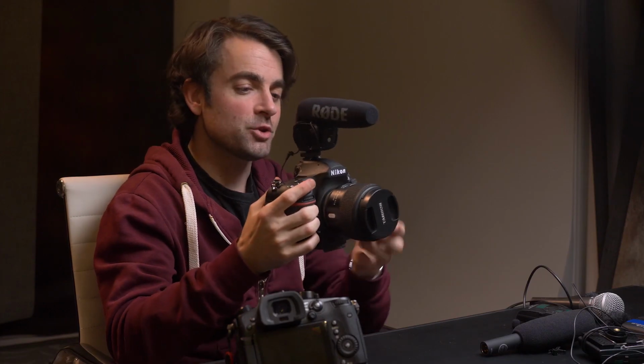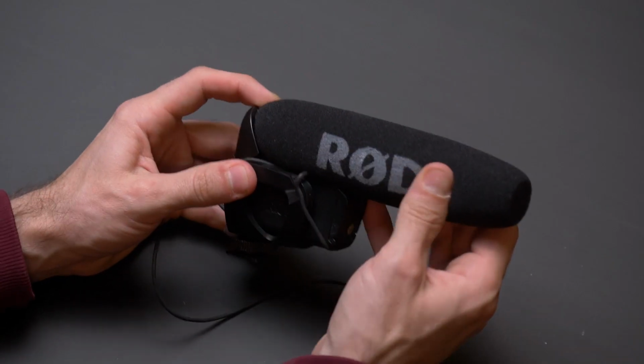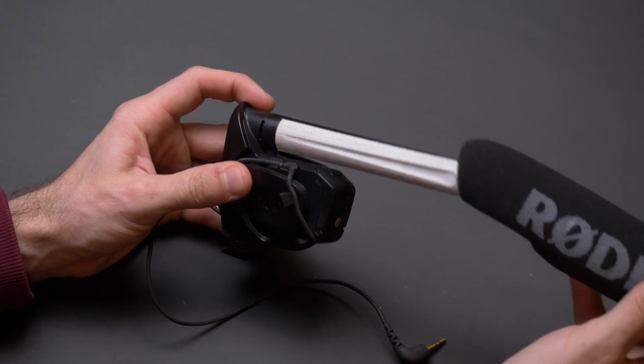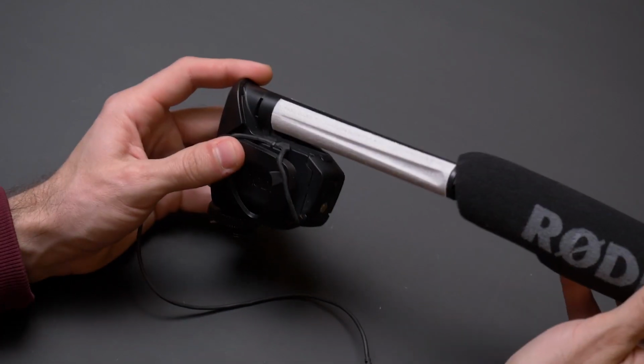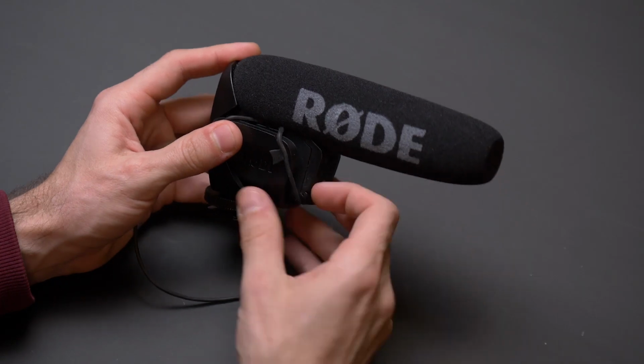And because it has this mount system, you're not going to get all those sounds when you move your tripod, when you refocus, when you change the settings. The audio quality is going to be much better because it's got this shock mount built directly into the microphone. What's also nice about this Rode mic is it has a built-in windscreen, so you don't have to worry about any wind hitting the microphone and ruining your audio.